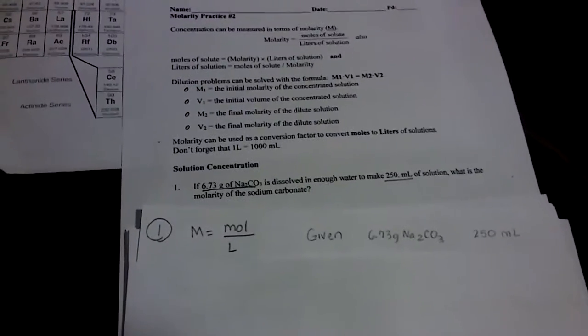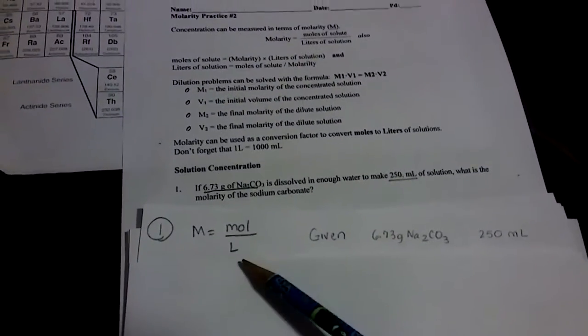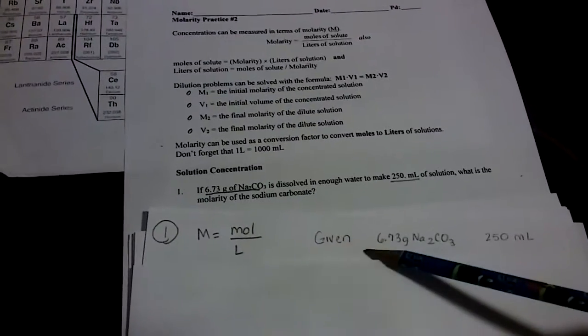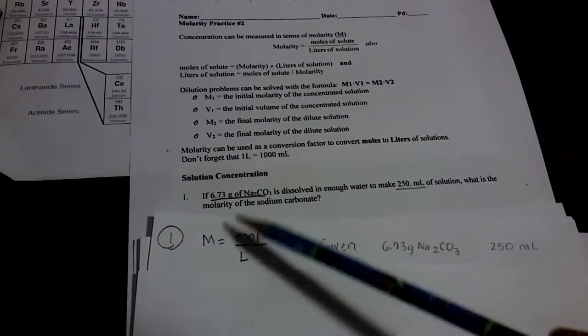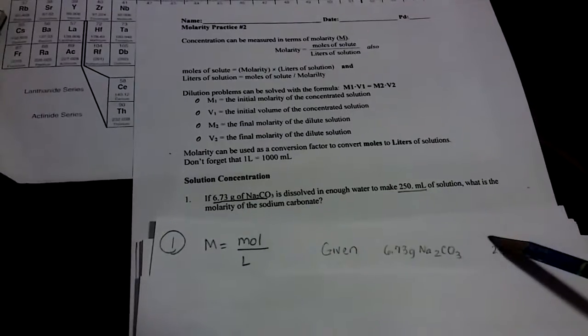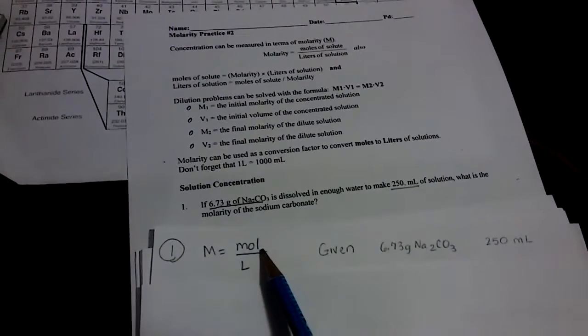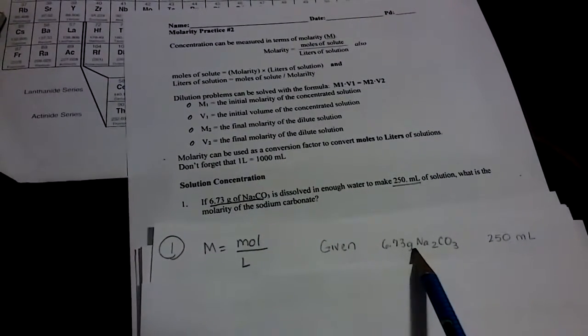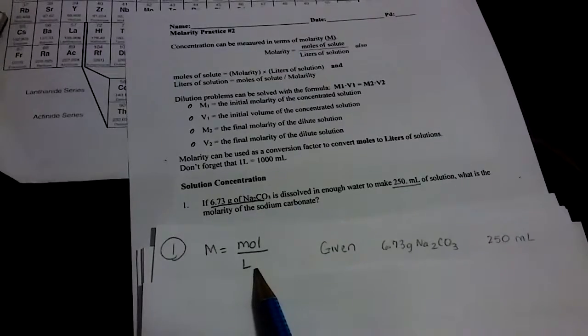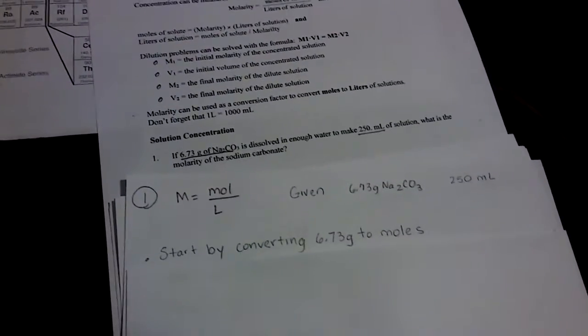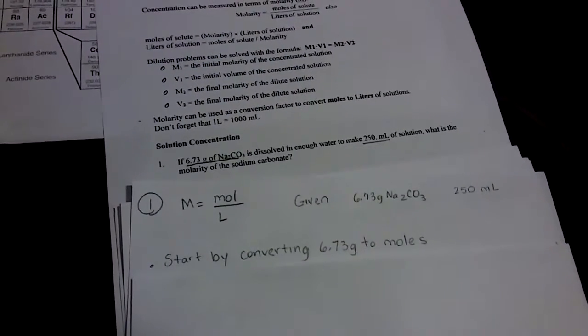Okay, so we know that the formula as listed above is molarity is equal to moles divided by liters. Our givens are going to be obviously our grams and then our 250 milliliters. A couple of things to keep in mind. First of all, they're not giving us moles, they're giving us grams. Second, they're not giving us liters, they're giving us milliliters. So easy fix. We start by converting 6.73 grams to moles.